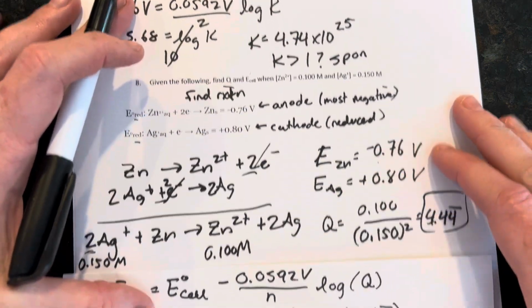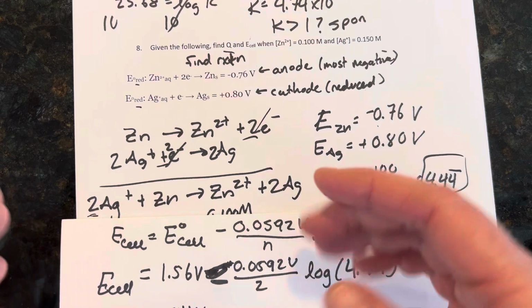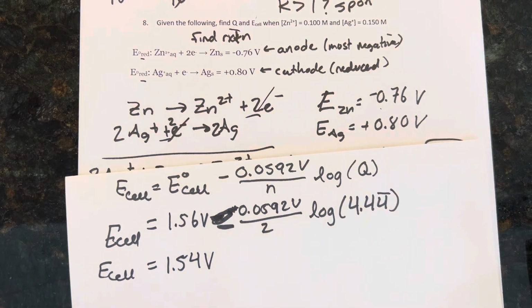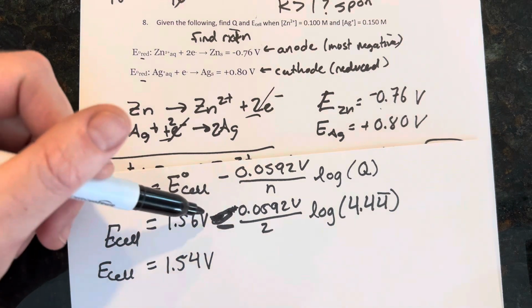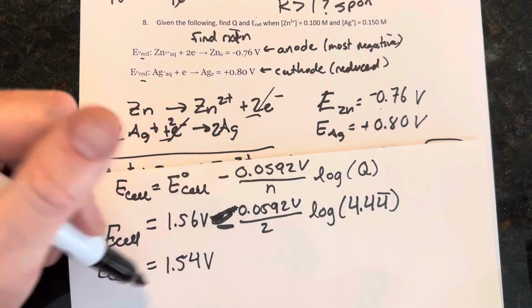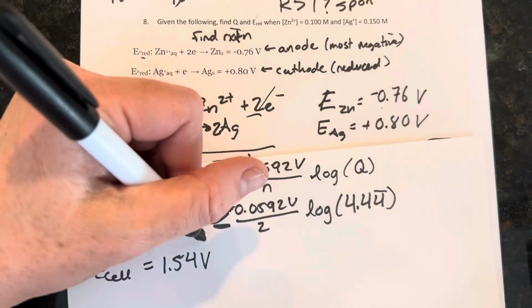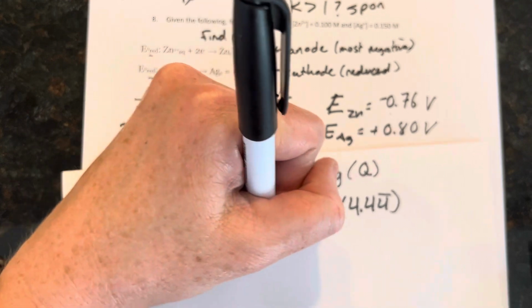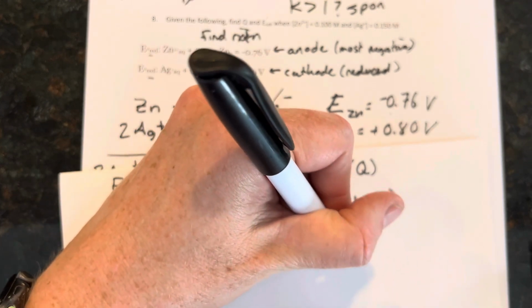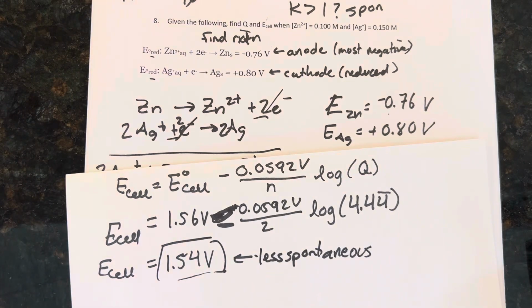So under these conditions, my battery that I had made out of this reaction went down just a little bit in terms of its spontaneity. Let me rephrase that. The delta G got more positive. The Ecell got smaller. In other words, you can see it went down. Remember, a big positive Ecell tells you that it's spontaneous. This is smaller, so it's less spontaneous. This would be our answer. I'm just pointing out that this is a little less spontaneous, because that'd be an easy, quick question I might ask.